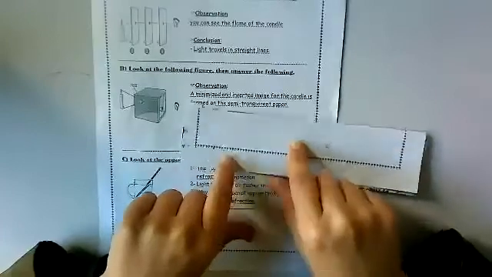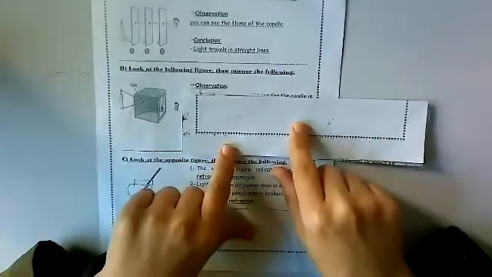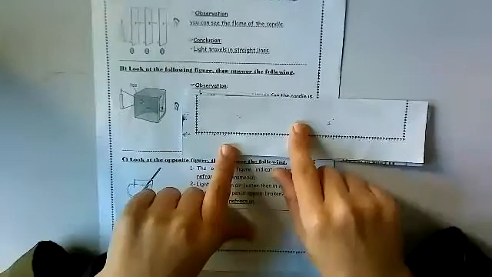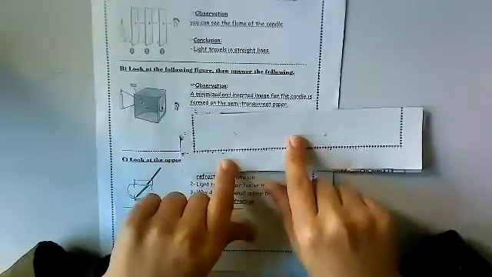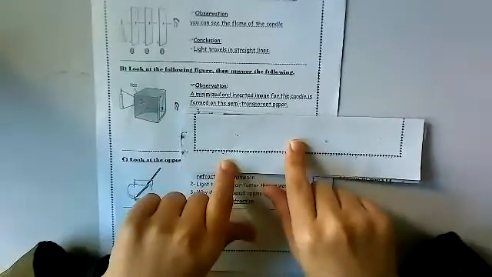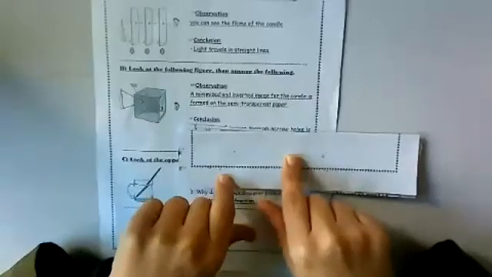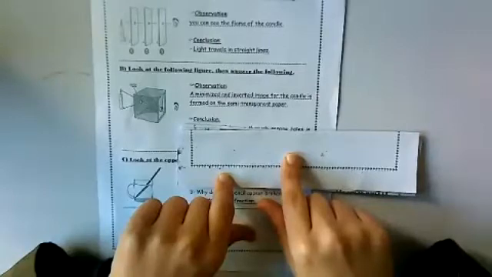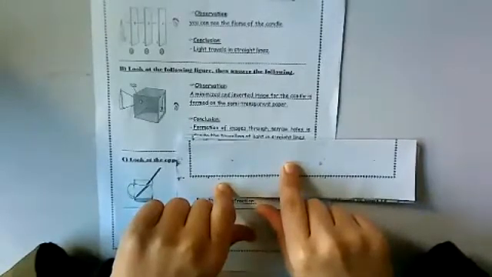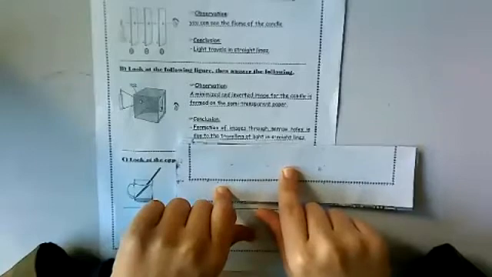Again, look at the following figure, then answer the following. You're going to write the answer of your observation and your conclusion. Your observation is a minimized and inverted image for the candle is formed on the semi-transparent paper. What's your conclusion? Yes, you're going to write formation of image through a narrow hole is due to traveling of light in a straight line.